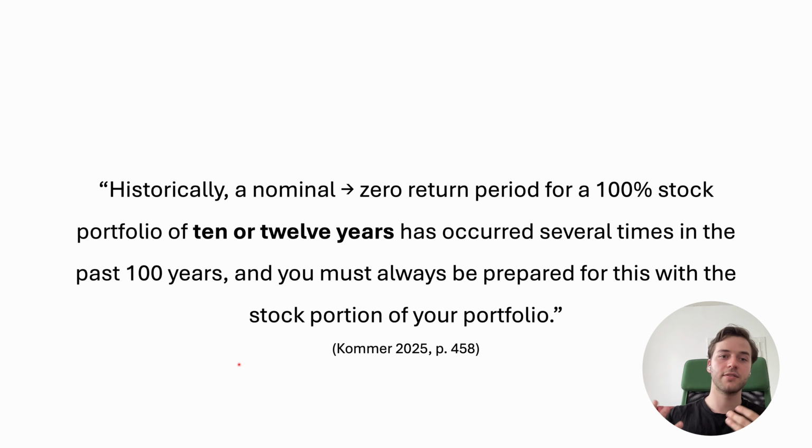Of course, all of this is to say that I don't want to discourage people from putting 100% of their portfolio into risky assets if it makes sense in their situation. But this information, I think, is helpful to know what we can expect, what might be realistic for future scenarios of our investing journey and for our future portfolios.